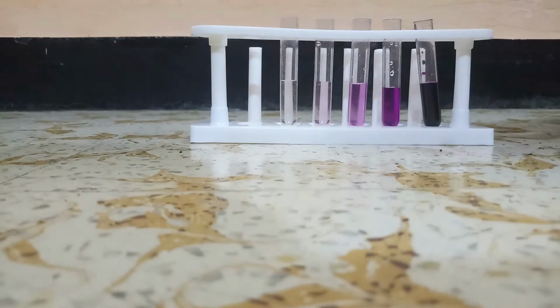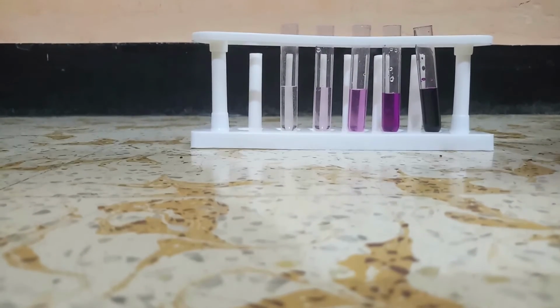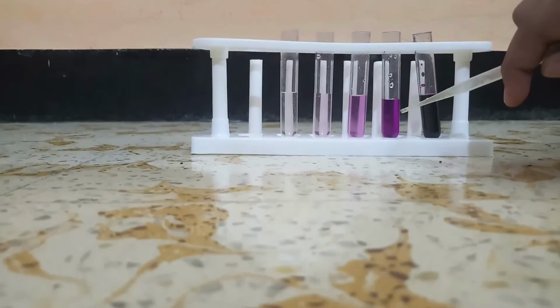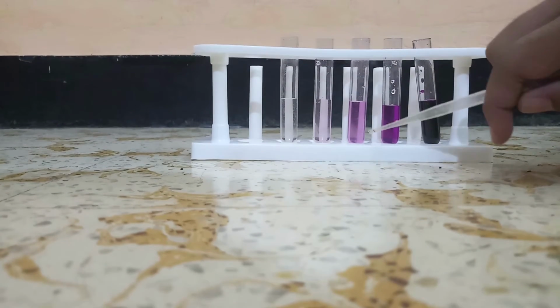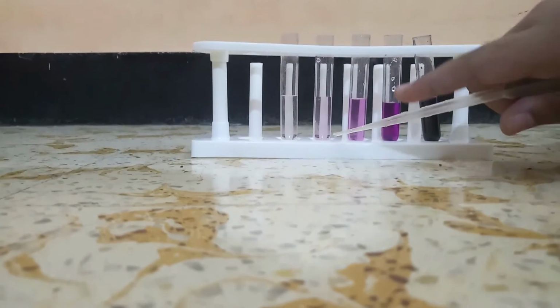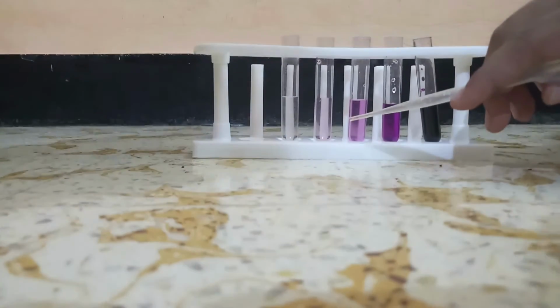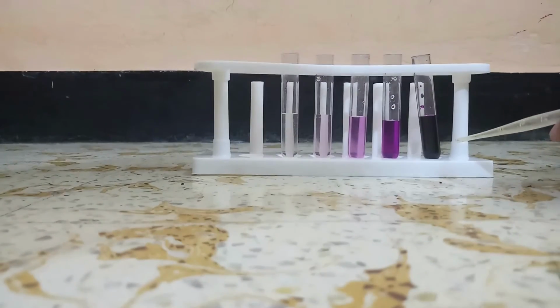And now this becomes even lighter in the fourth test tube because we are taking a few drops from this and mixing it with this, and then we are taking a few drops from this and making a solution out of that. So this will obviously be lighter than this, because the particles we have taken are fewer than the particles we have taken here.